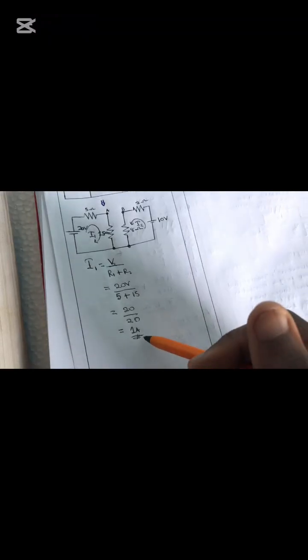So the current flowing in loop 1 is 1 amp.